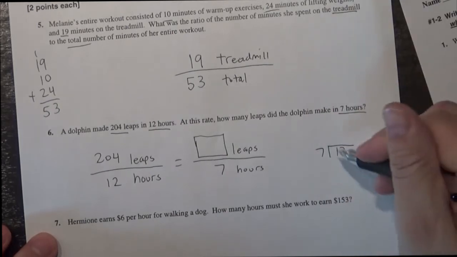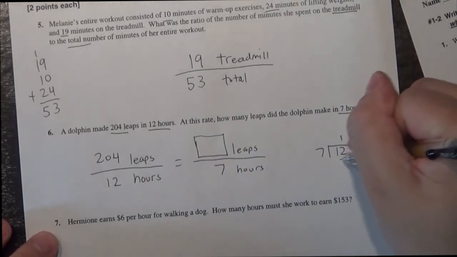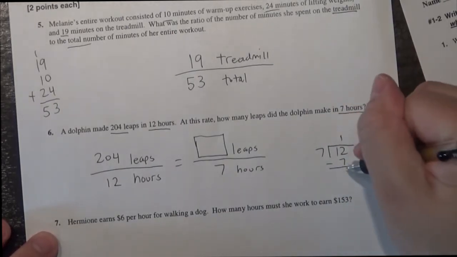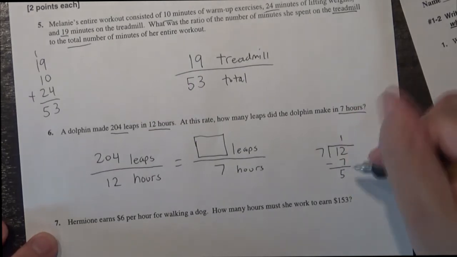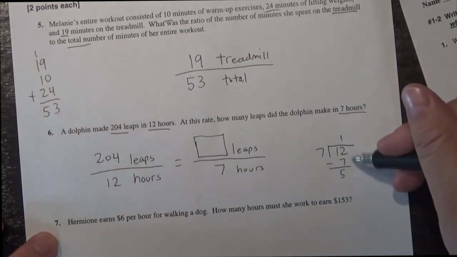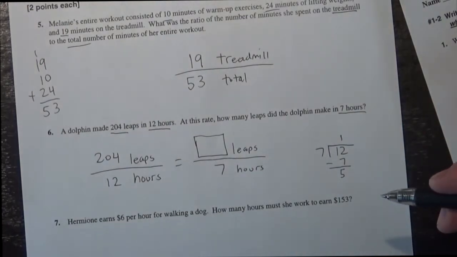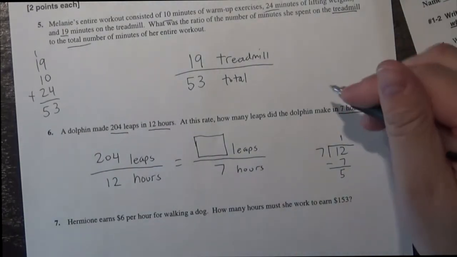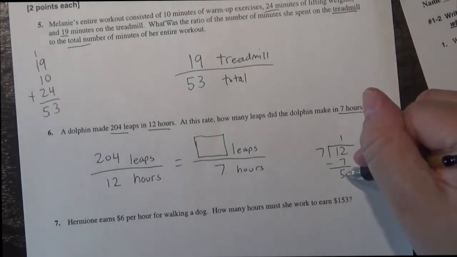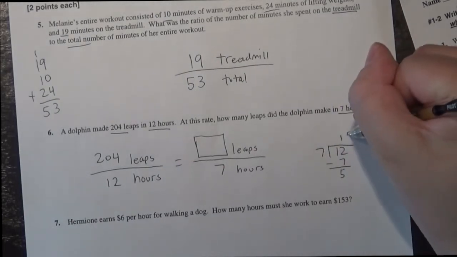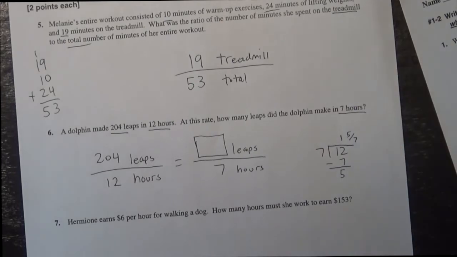So 12 divided by 7. 7 goes into 12 one time. That would be 7. If I subtract, I end up with 5. Now here's where we could add a decimal and keep on going with zeros brought down, but it might be easiest for us in this situation to just simply look at this as a fraction. I have a remainder of 5 and a divisor of 7. That means I have 1 and 5/7.